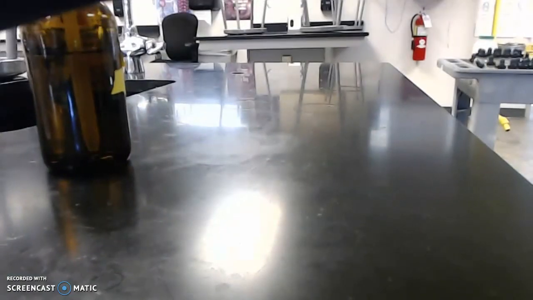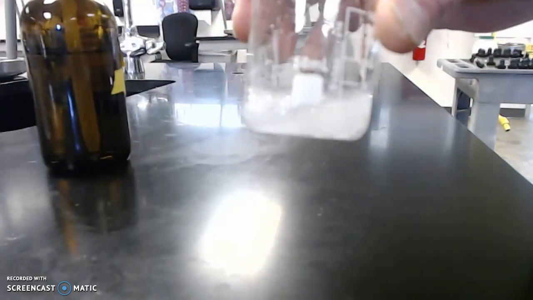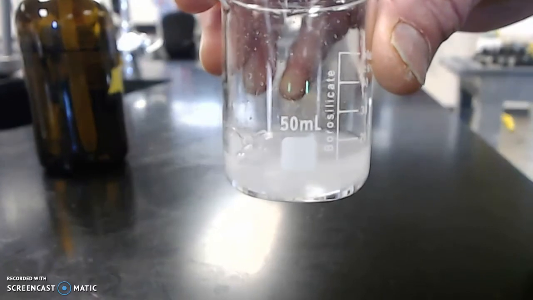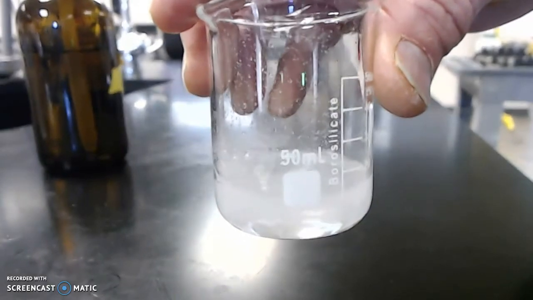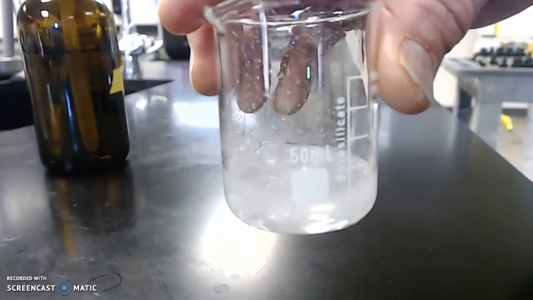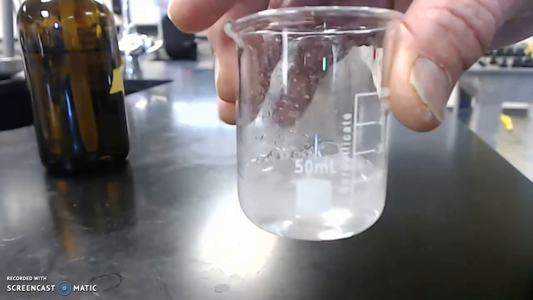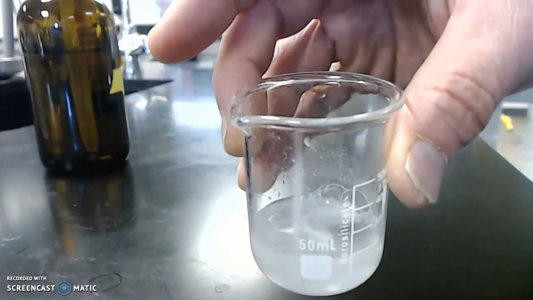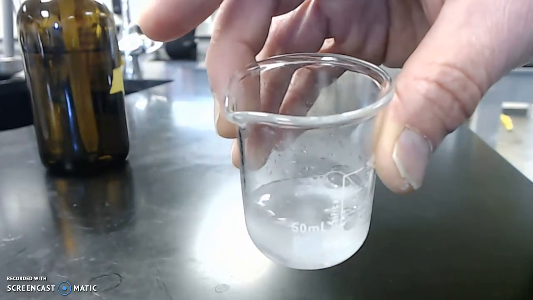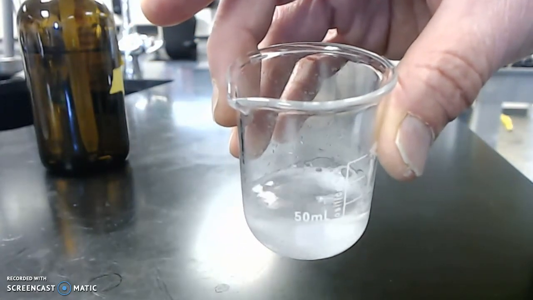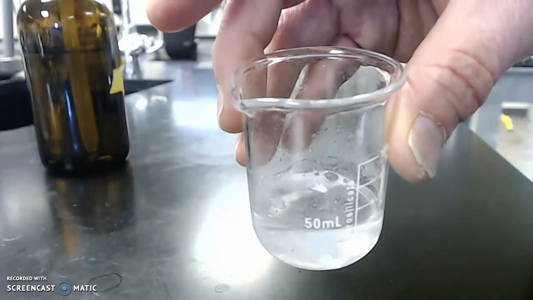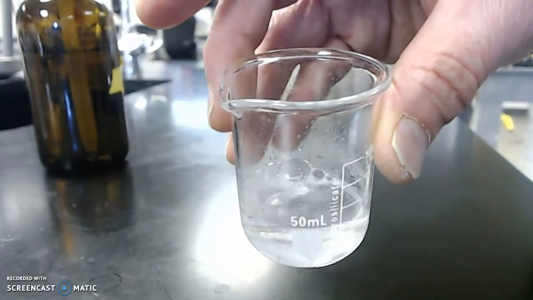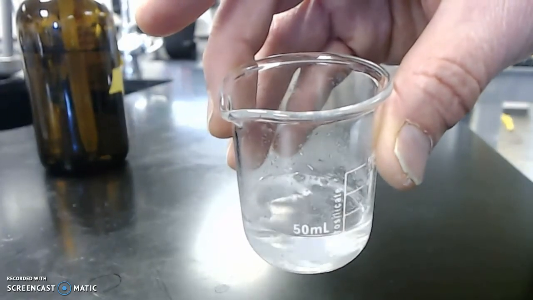First of all, hopefully you can hear that. Lots of fizzing happening. You can see that there's a whole bunch of cloudiness. You can see the fizzing happening. And there are gases that look like they're being released, bubbling out through the top. You can see all sorts of bubbling happening all around the surface of the magnesium.